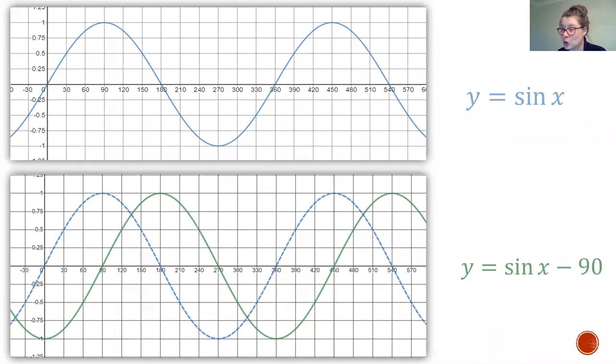So here I have 2 curves. I've got the sine curve, and I've got it in blue. It's the blue dashed line in the bottom one. And what I've done is I've said, well, let's take this sine curve and we're going to shift it by 90 degrees. So I'm giving it a 90-degree phase shift. And that's what's happened here. You see the peak was 90 here, and now the peak is at 180. So we've shifted the phase 90 degrees.